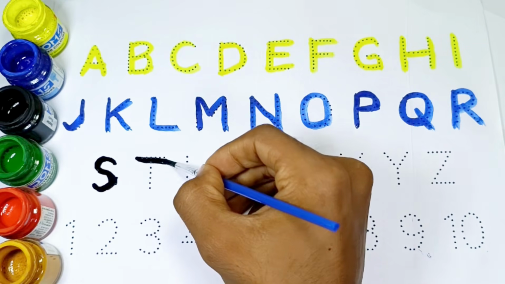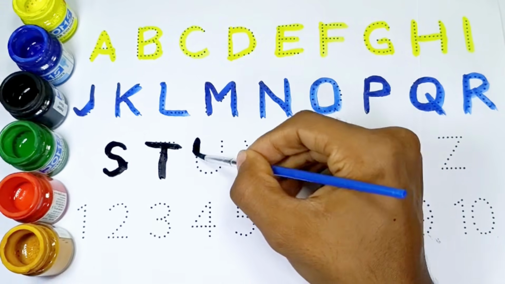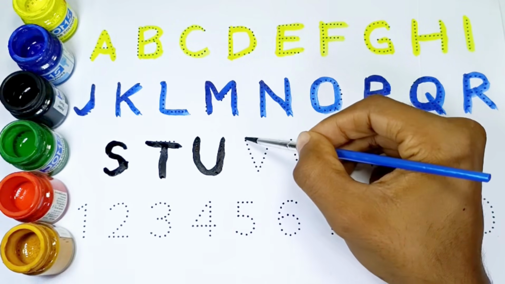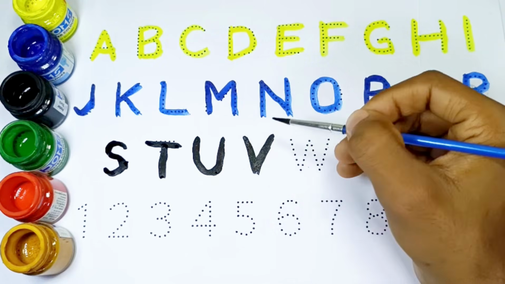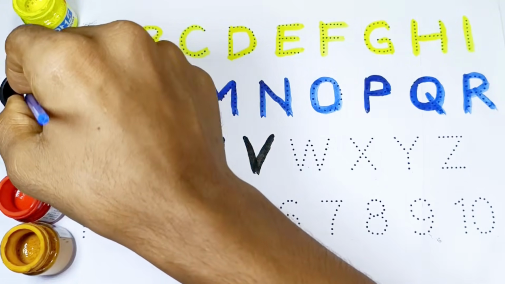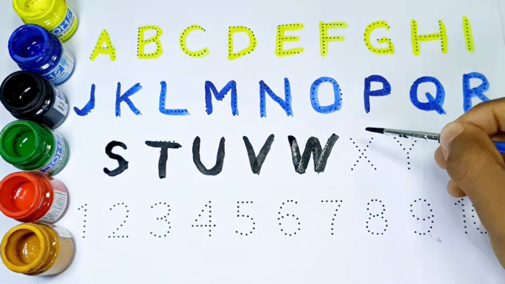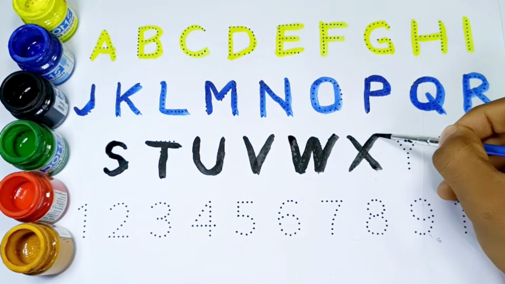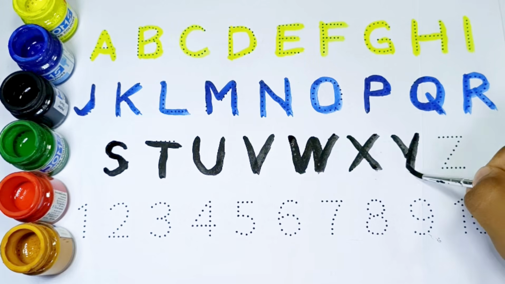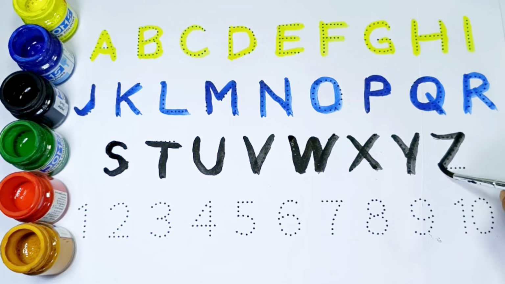S for sun, T for teacher, U for umbrella, V for van, W for wheel, X for xylophone, Y for yo-yo, and Z for zebra.